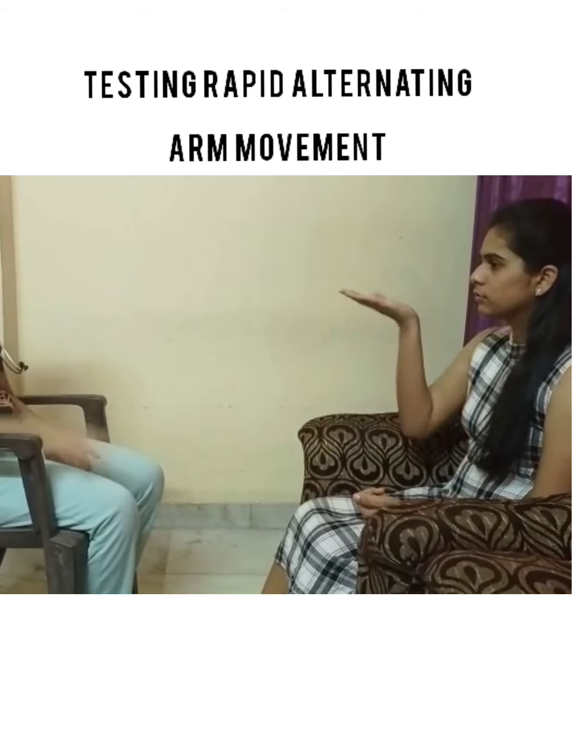For the rapid alternating movements of the arms, show the patient how to strike one hand on the thigh, raise the hand, turn it over, and then strike the back of the hand down on the same place. Urge the patient to repeat these alternating movements as rapidly as possible. Observe the speed, rhythm and smoothness of the movements. Repeat with the other hand. The non-dominant hand may perform less well.